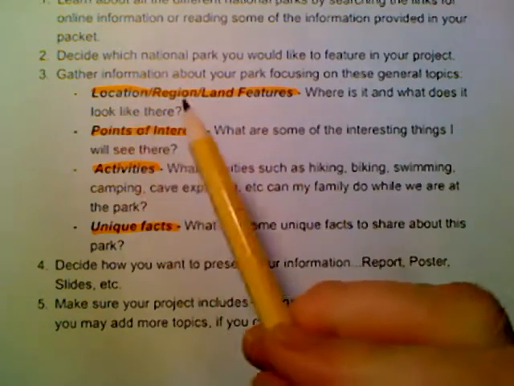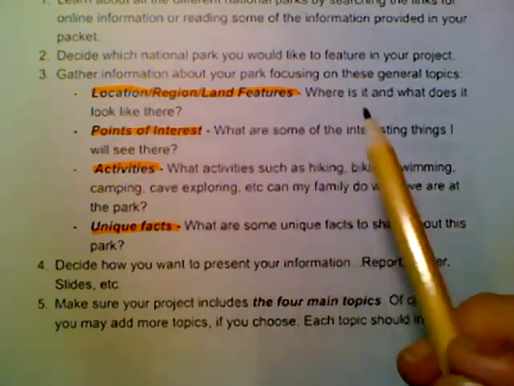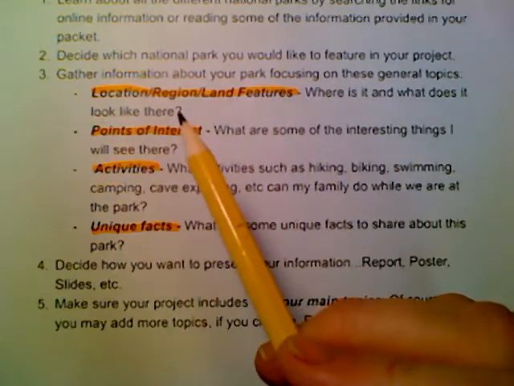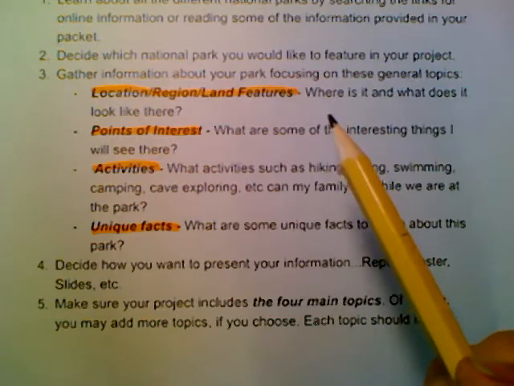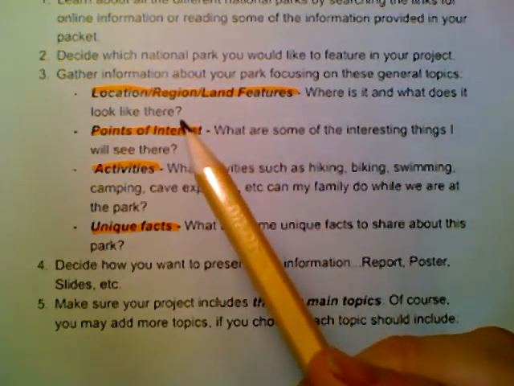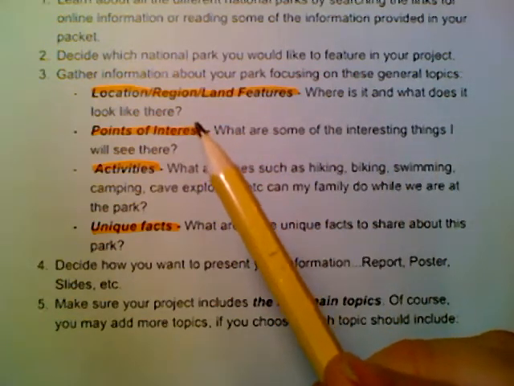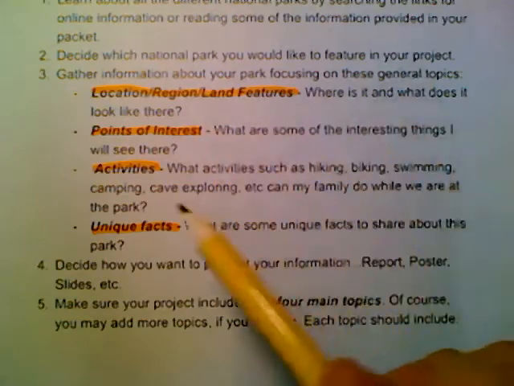Now, location and land features and region says where is it and what does it look like there? So you'd need a paragraph about where it is. You might want to show a map as one of your pictures. And what does it look like there? Well, you need to describe that because the person's probably never been there.